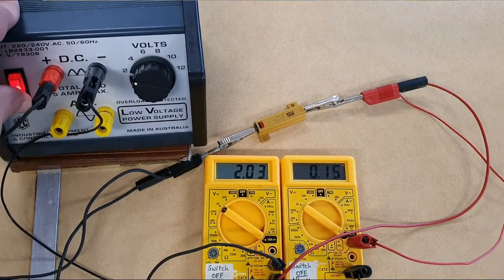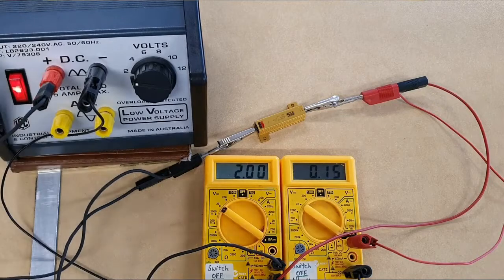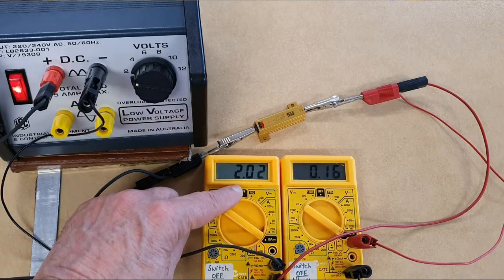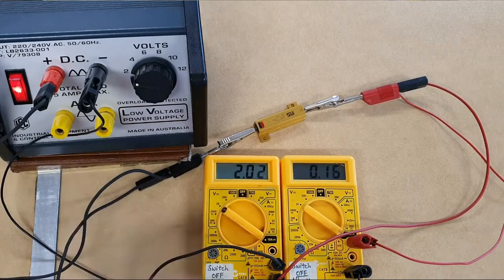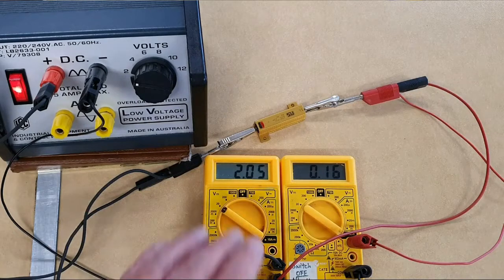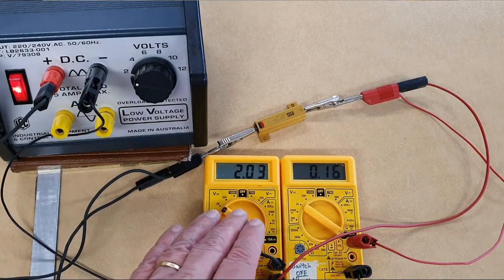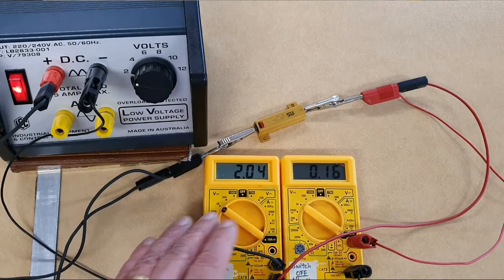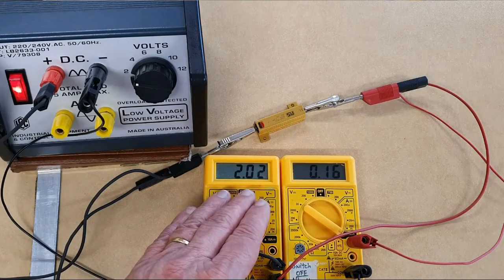If I turn that on, we now get a reading of a potential difference of 2.1. You can see it's changing.